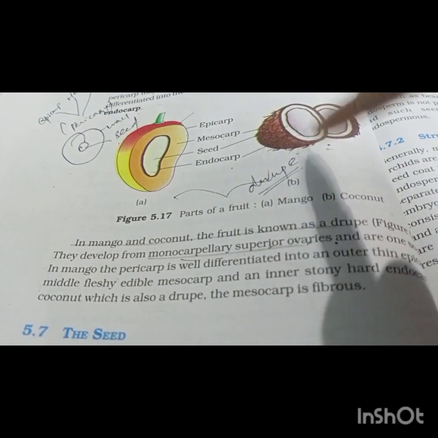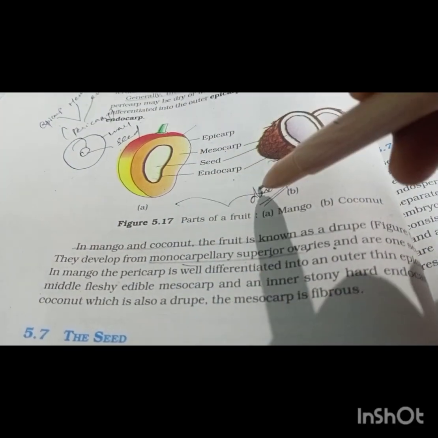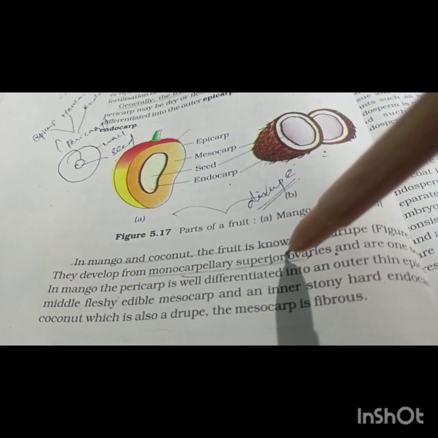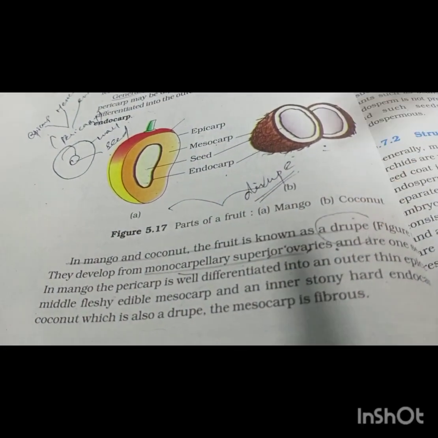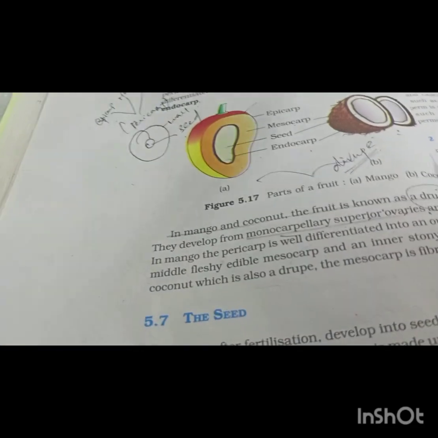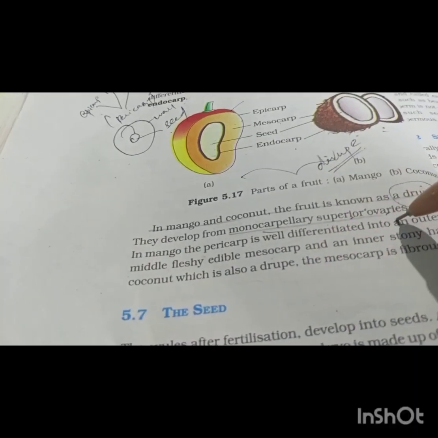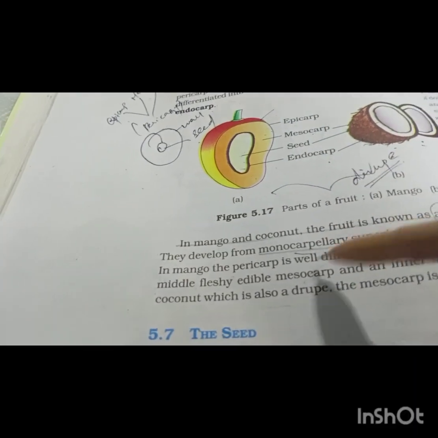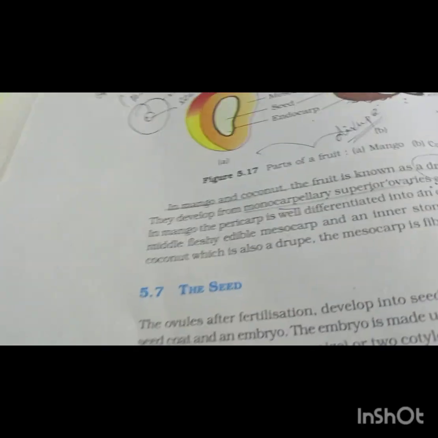So in these two cases you can differentiate clearly the three layers of pericarp, and they are denoted by a special term, drupe. They are monocarpellary and superior ovary. They usually develop from a monocarpellary superior ovary.